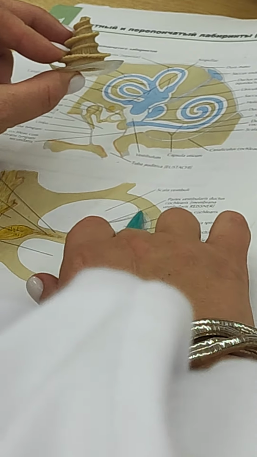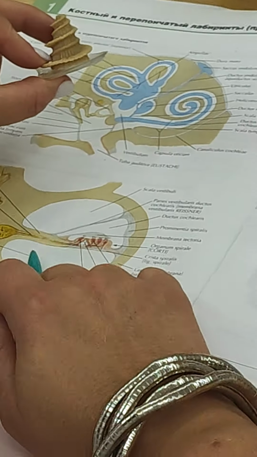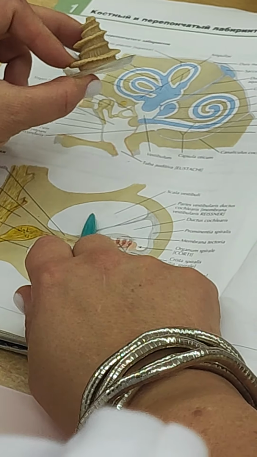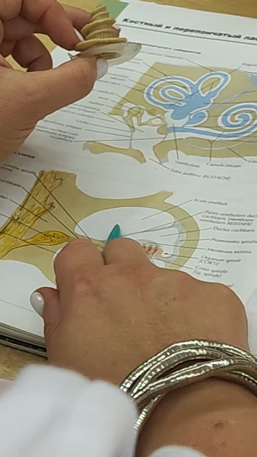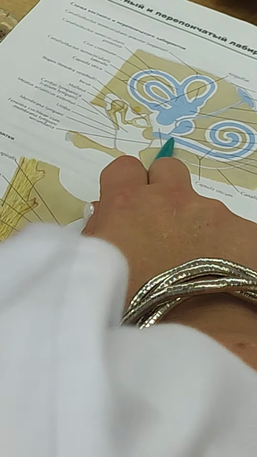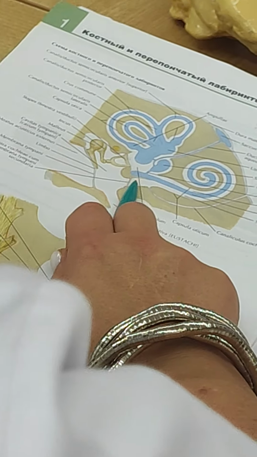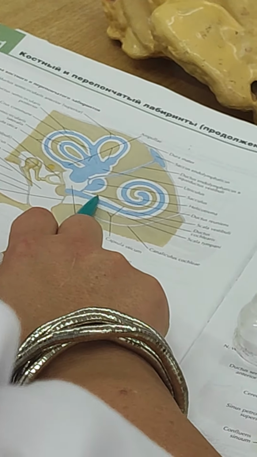Inside of the triangular cochlear duct, we have endolymph. In the tympanic and vestibular scalae, we have perilymph. So, perilymph, endolymph. Here is the cochlear duct, here is the vestibular scala.